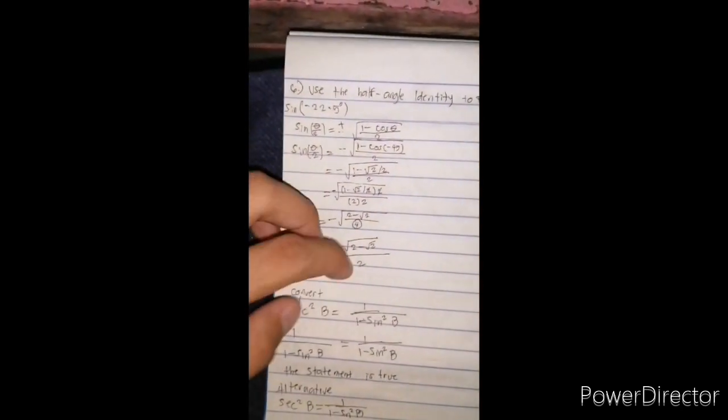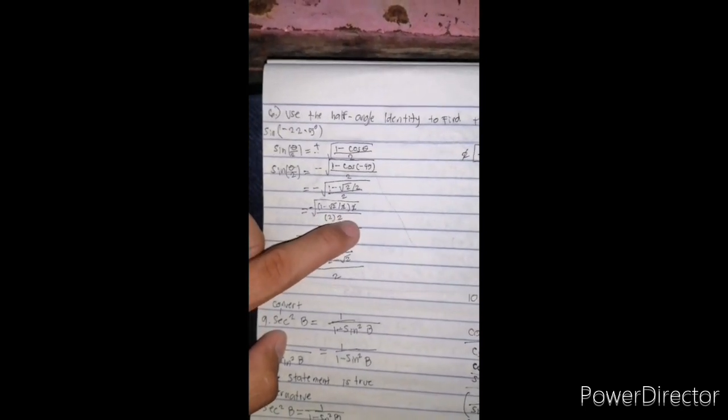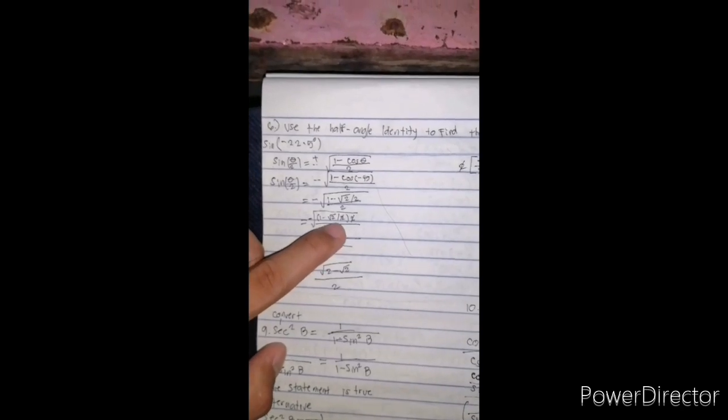Equals negative square root of 1 minus square root of 2 over 2 times 2 over 2 times 2. So cancel the 2.